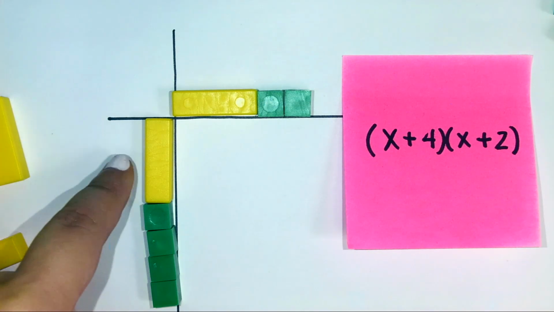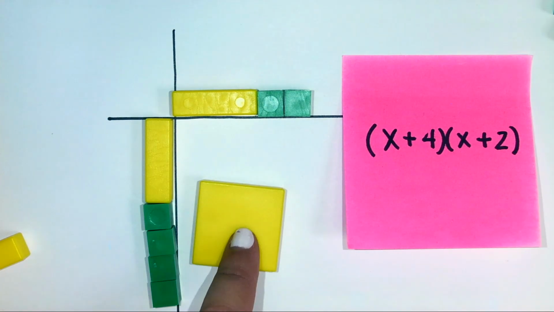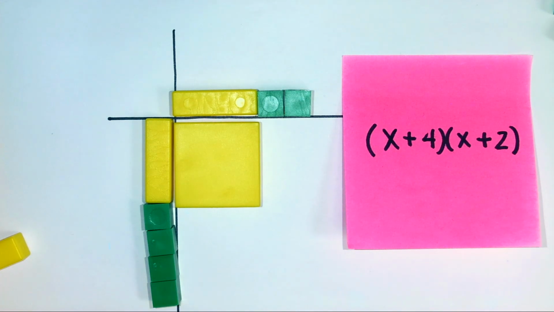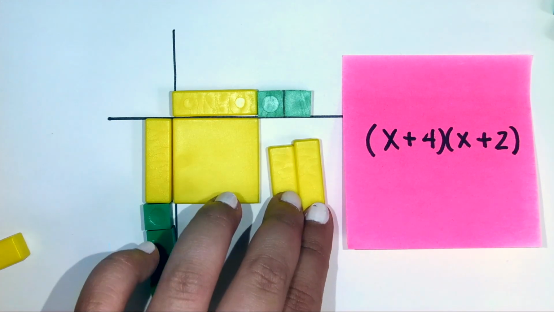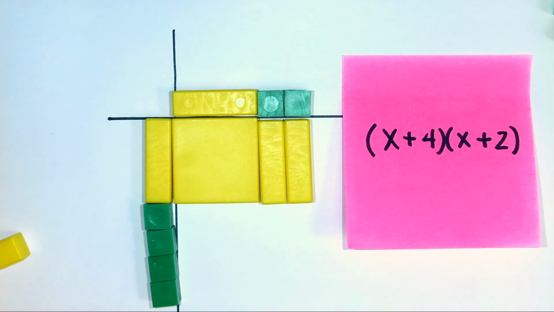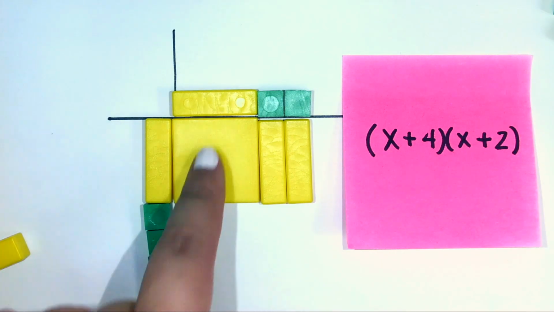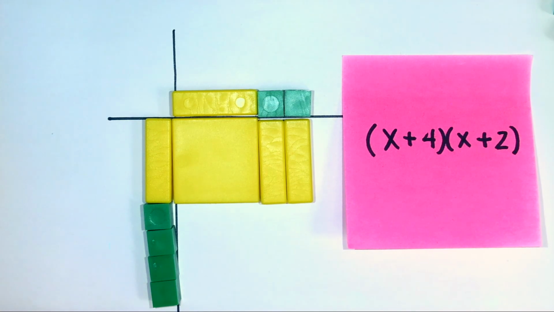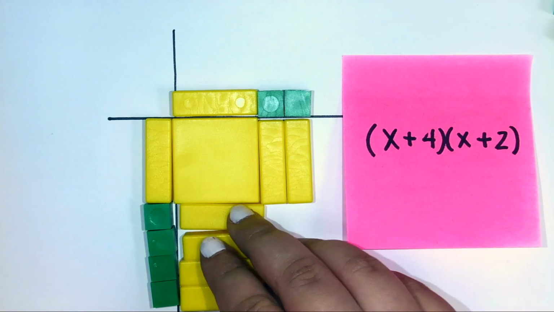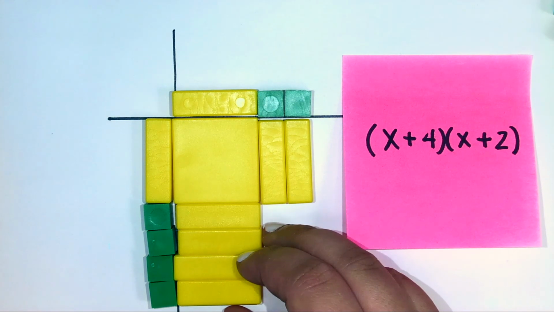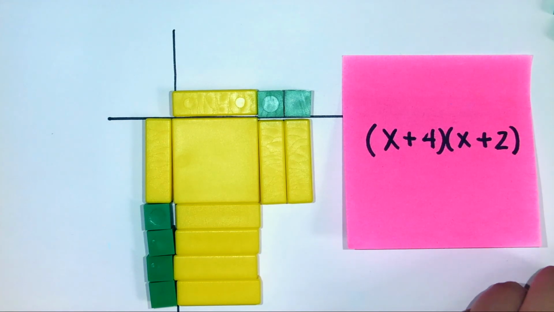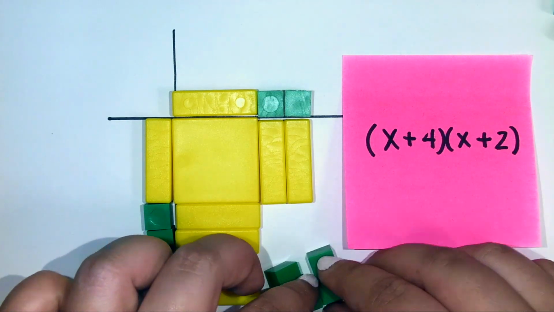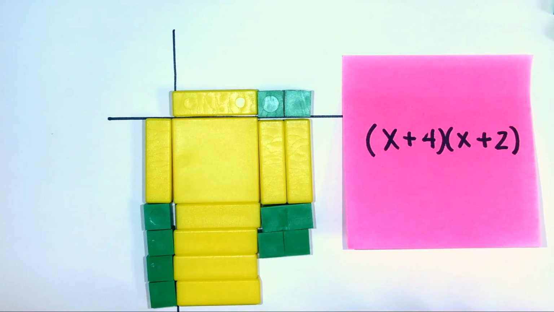First, we're going to start by multiplying x times x, which is x squared that we previously talked about. Then we can multiply x by 2, in which we will get 2 x's, or 2x. Next, we can come over here and multiply the x by 4, and we can line them up with 4 x bars. Finally, we can look at 4 times 2. So we're going to grab the cubes to fill in that spot for the product, which is 8.